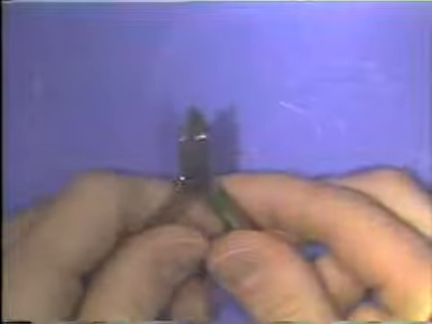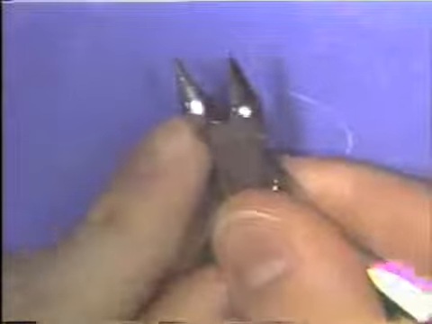Most orthodontic wire bending can be done with the 139 pliers. This plier has one round beak, and it is opposed by a flat surface beak. The base portion of both beaks are flat in the 139 plier.